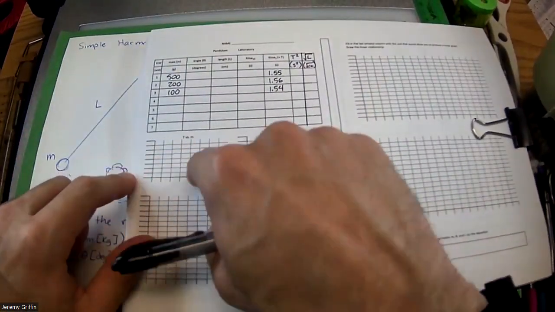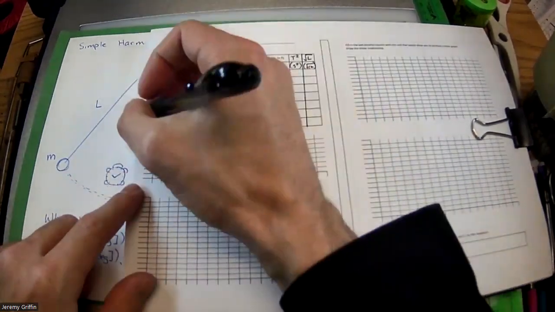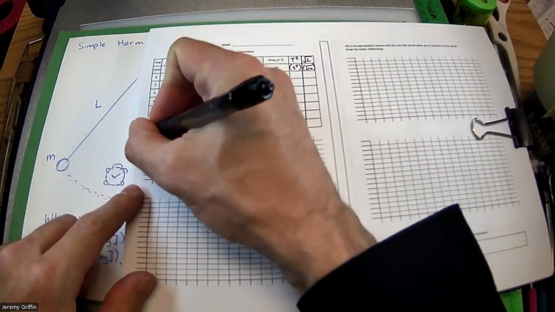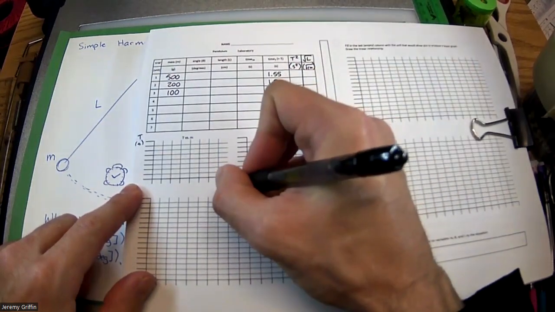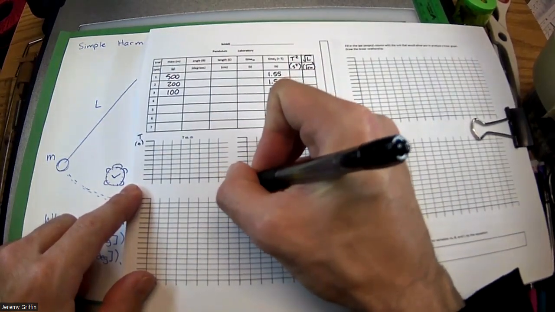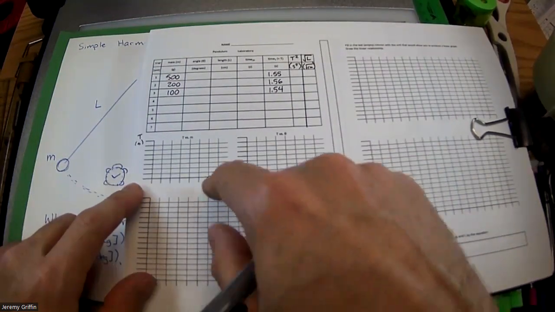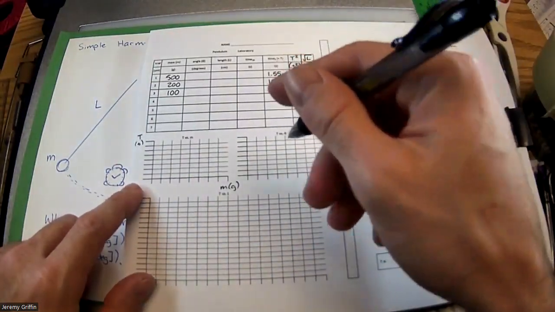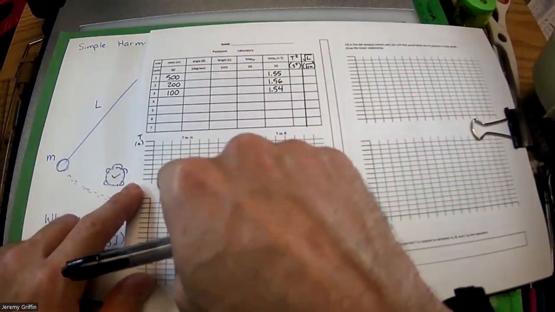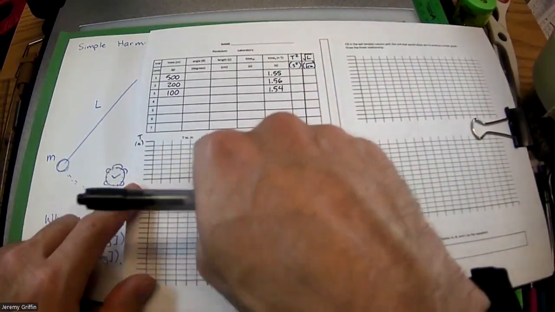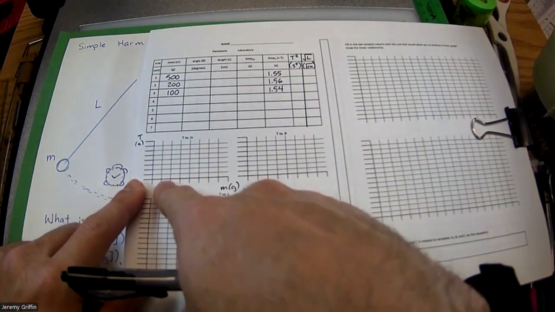Okay, so time period versus mass. You guys know to put time period in seconds on the vertical axis and mass in grams on the horizontal axis. I meant to mention too, I know some of you like to keep a lab notebook. If you want to do this in your own lab notebook, that's all right too. But just a tiny graph here.